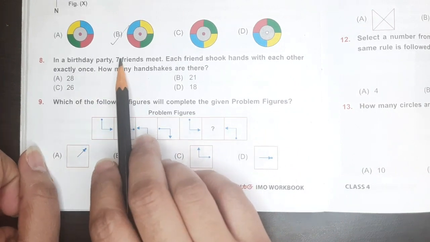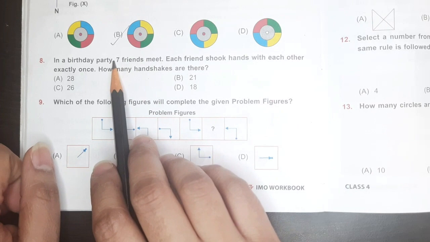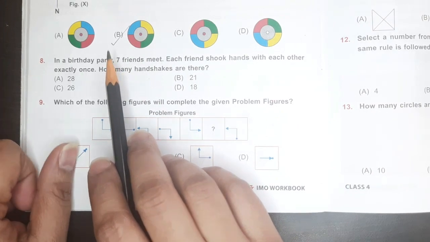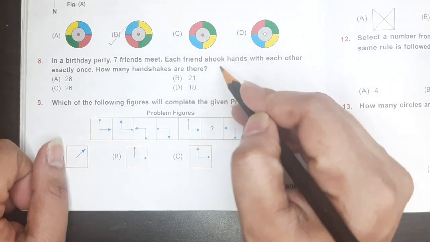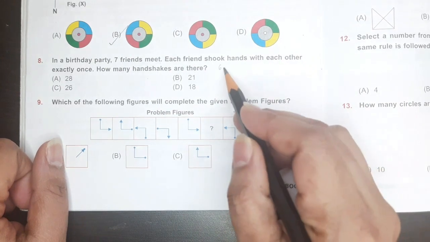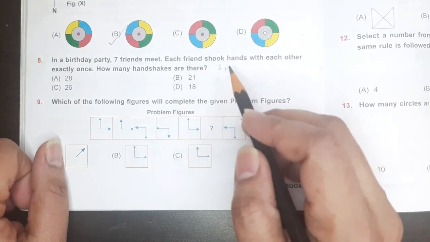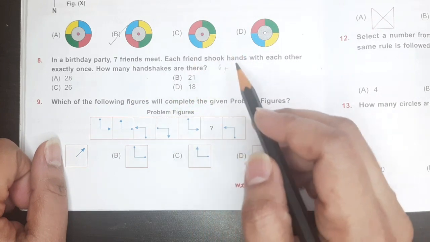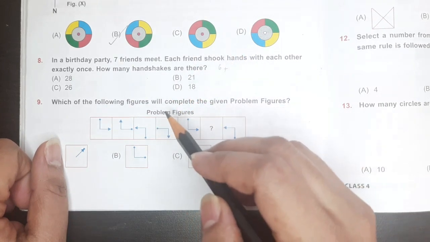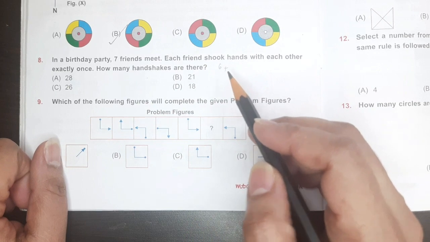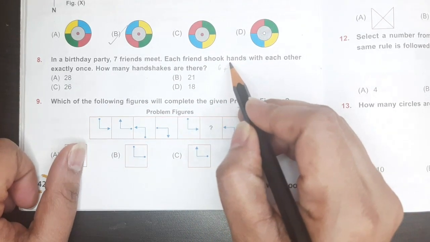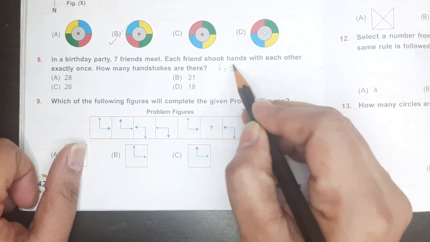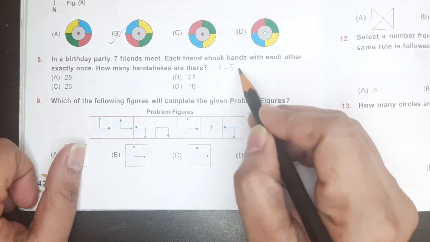So first friend जो रहेगा out of 7, the first one will shake with 6 other friends, right? So 6 handshakes. The next friend will do the handshake with 5 others. He will not be able to do with the first one, right? Because उसके साथ already handshake हो चुका है. So the second friend will do the handshake with 5 other friends.